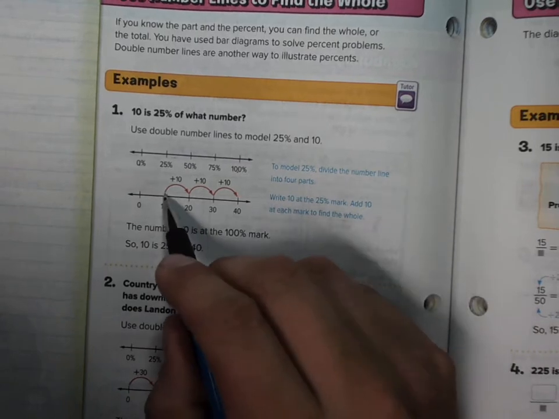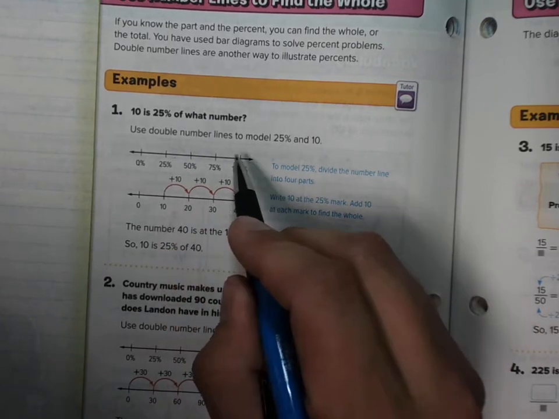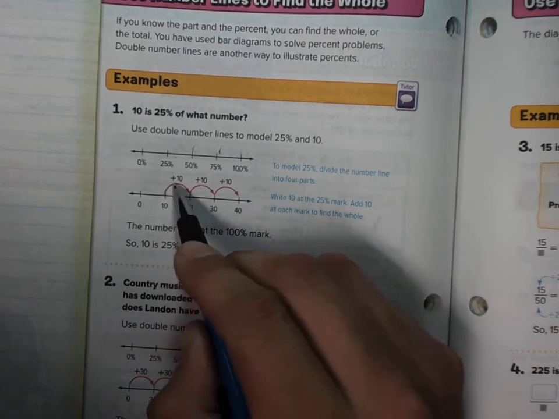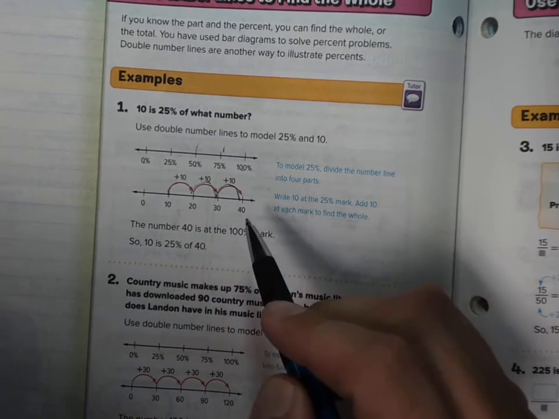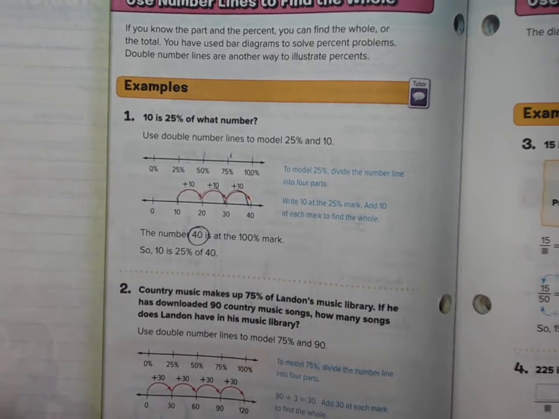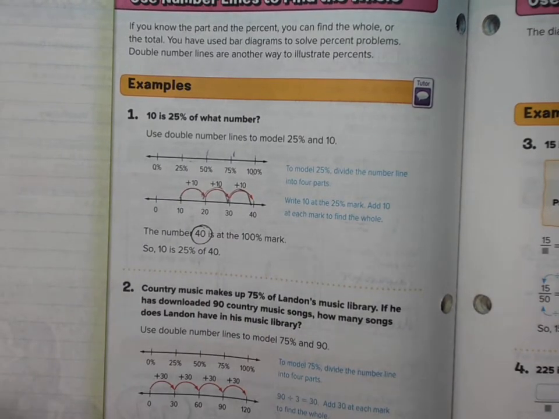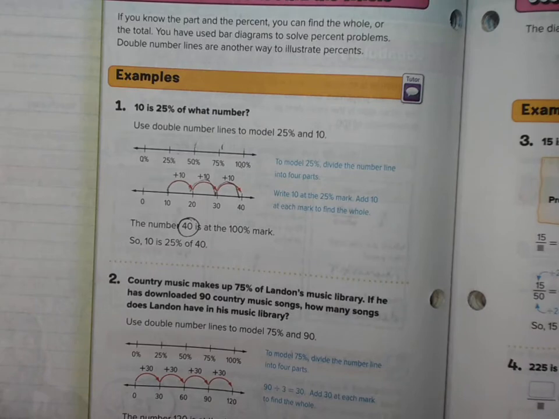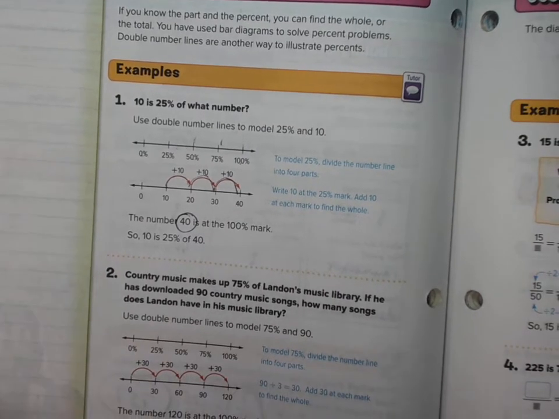All right, so if we start at 10 and we got to get to 100%, we know that 1, 2, 3. Well, we got to do the same thing here. 1, 2, 3. So 40 is the 100% mark. Guys, if you don't understand that method, it doesn't bother me because, like I was saying, you're not going to use this method a lot. If you do, that's fine. If this is easier for you, that's fine.